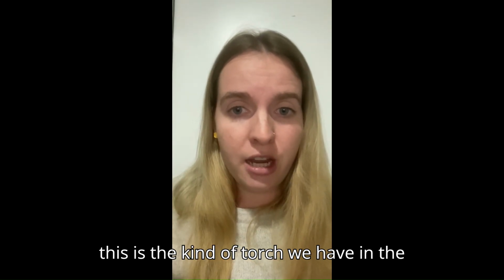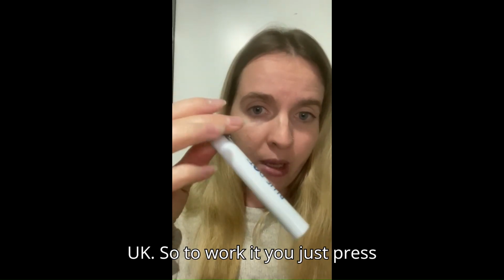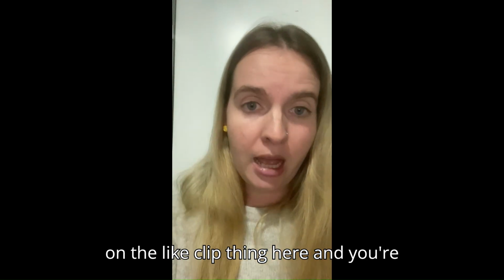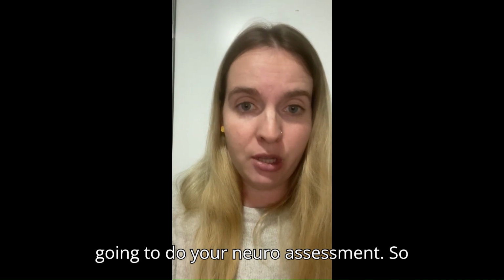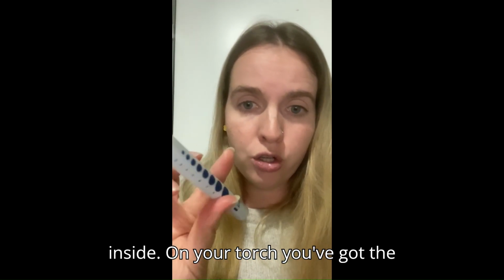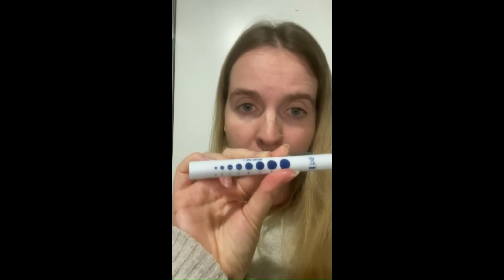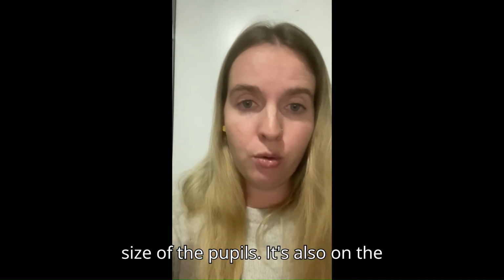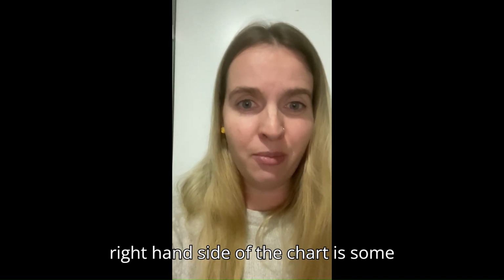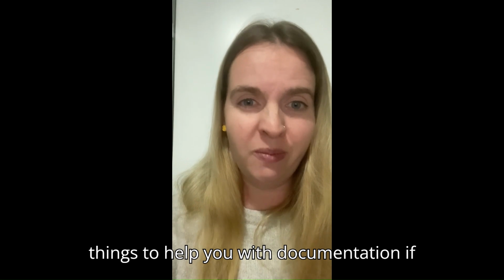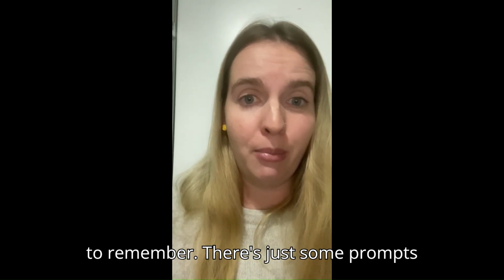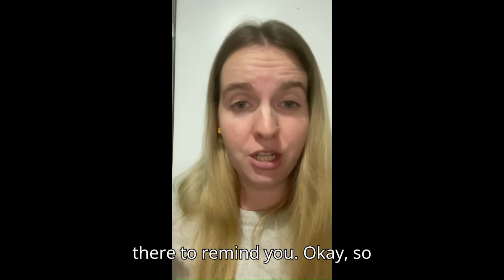So this is the kind of torch we have in the UK. To work it, you just press on the clip thing here, and you're going to do your neuro assessment, shining the light from the outside to the inside. On your torch, you've got the size of the pupils. It's also on the right hand side of the chart, and on the right hand side of the chart is some things to help you with documentation if you forget in the exam, because I know you're going to be stressed and you're not going to remember. There's just some prompts there to remind you.